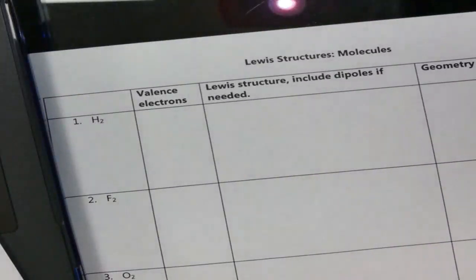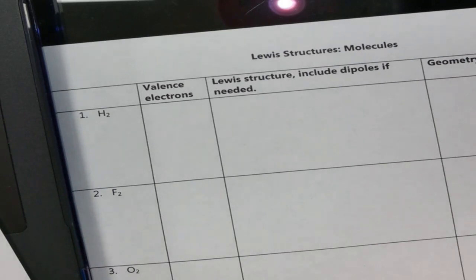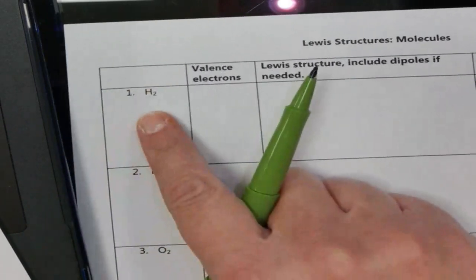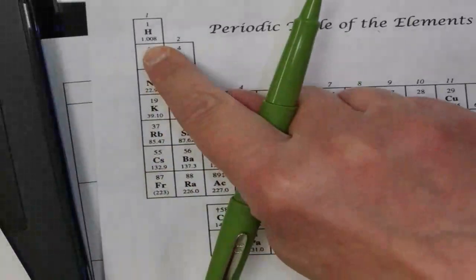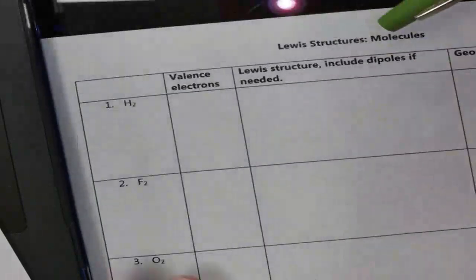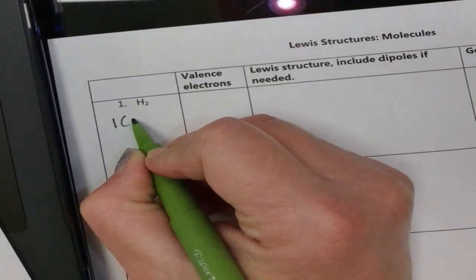We're now going to be on our Lewis structure worksheet from our website. We know that valence electrons are the electrons involved in bonding. So step one, we have to figure out how many total valence electrons there are for H2. Each hydrogen has one valence electron. So I have two hydrogens.